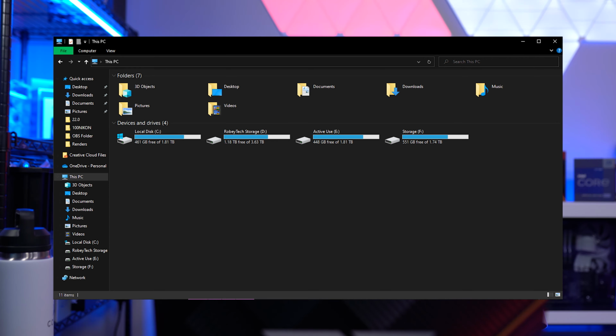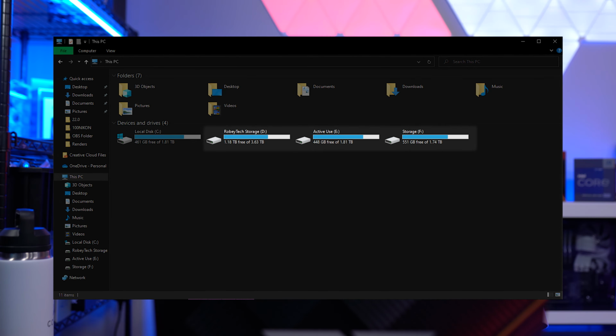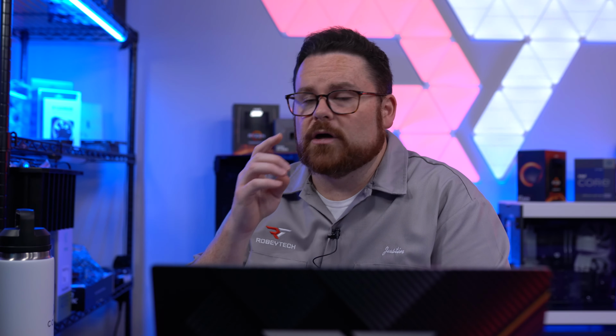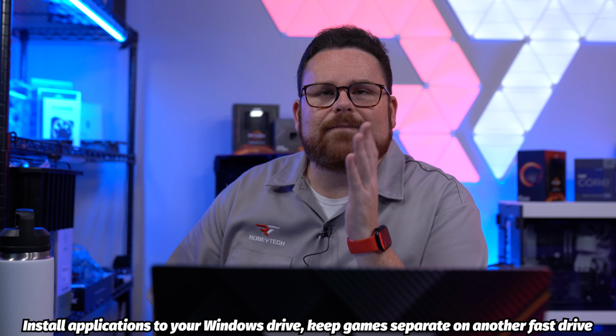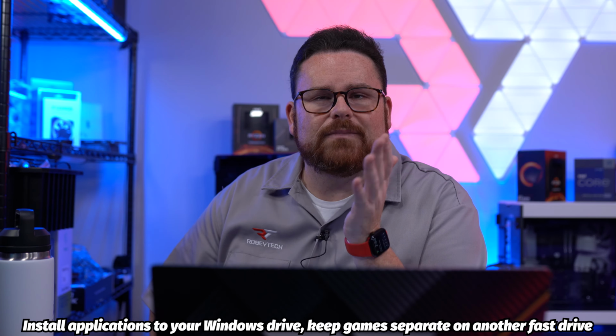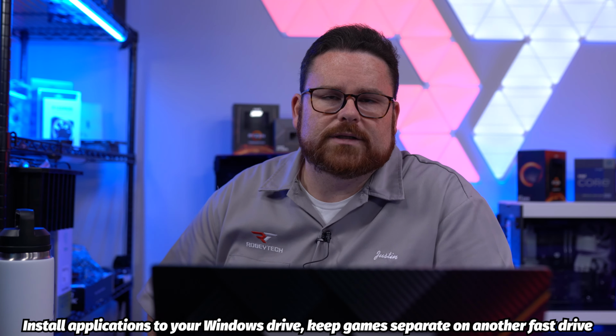Now at this point, when I go to my PC, you can see that I can see both my local disk and my games disk. The best thing to do is to install applications to the Windows drive, but you want to keep the majority of that drive empty, at least not going above 75% in terms of capacity. So there you go, I've got Windows and I've got my games drive all set up, and now my PC is almost completely ready to go.